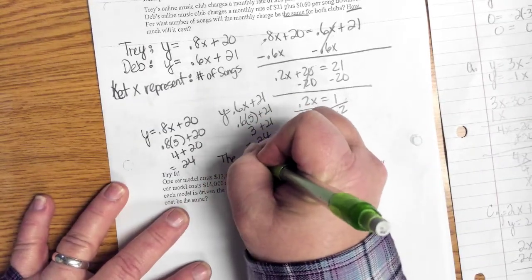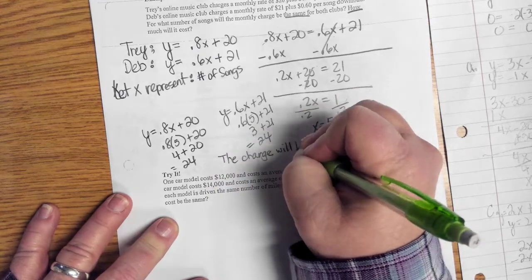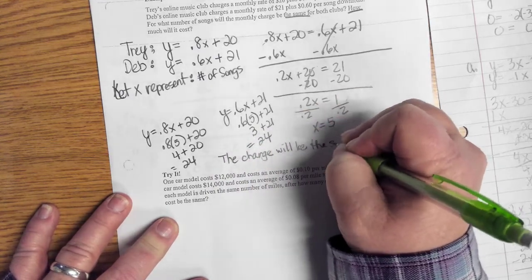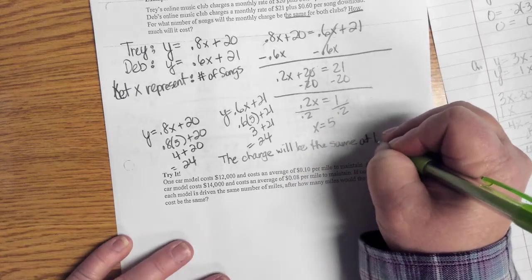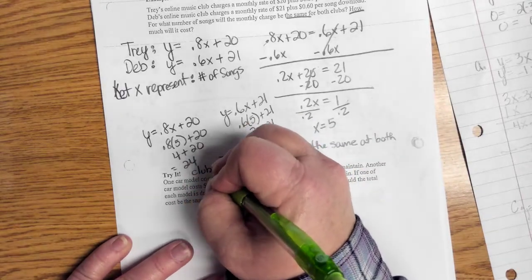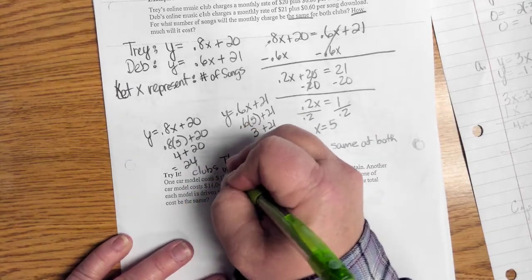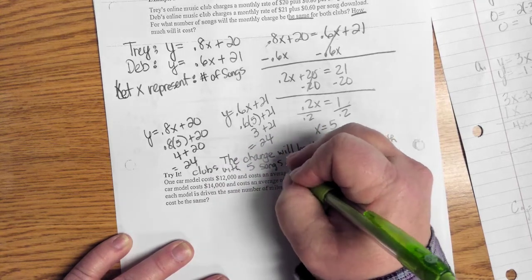The charge will be the same at both clubs with 5 songs downloaded.